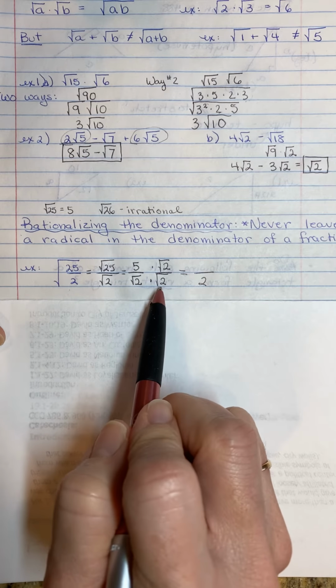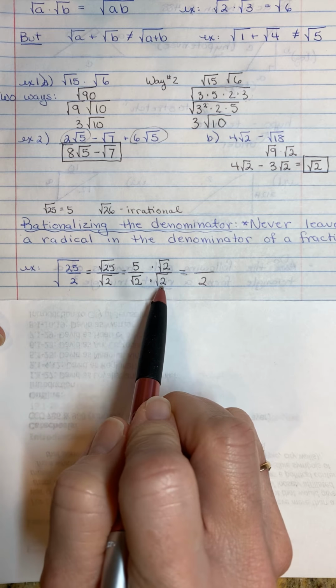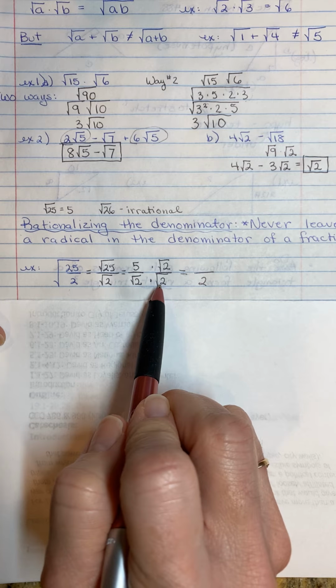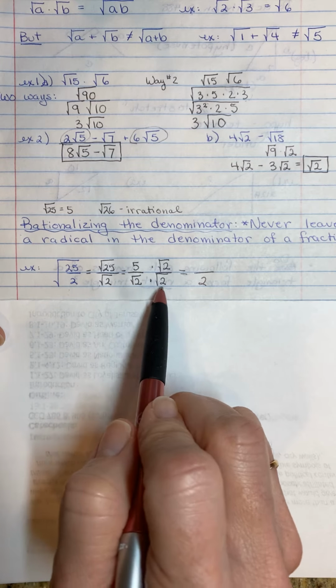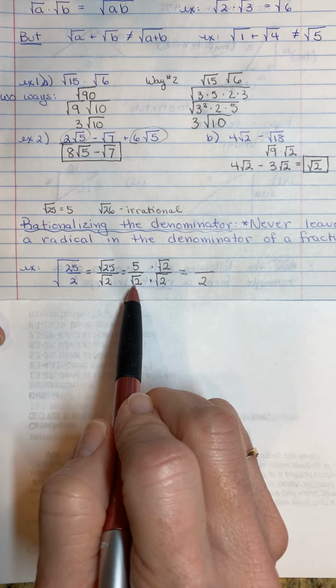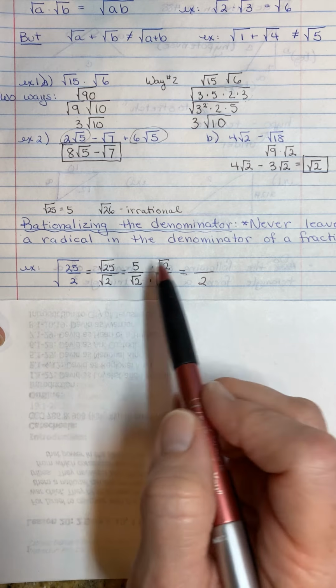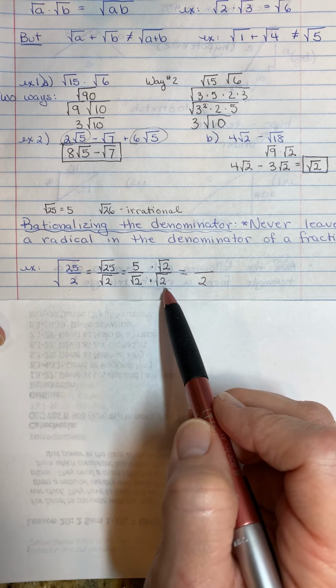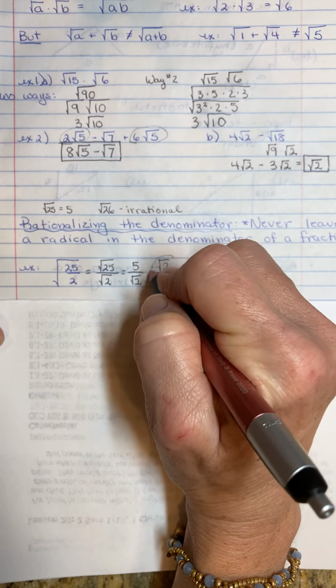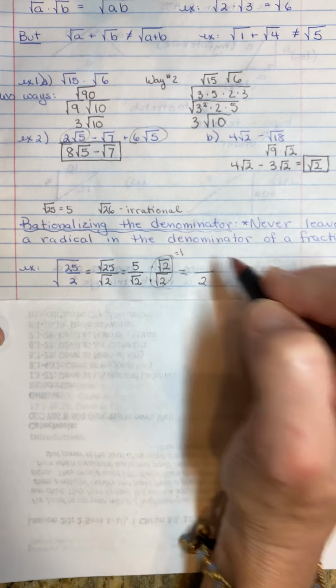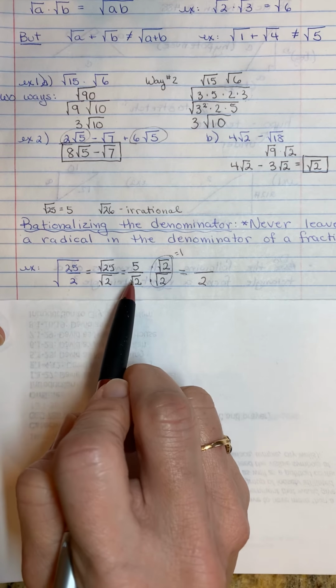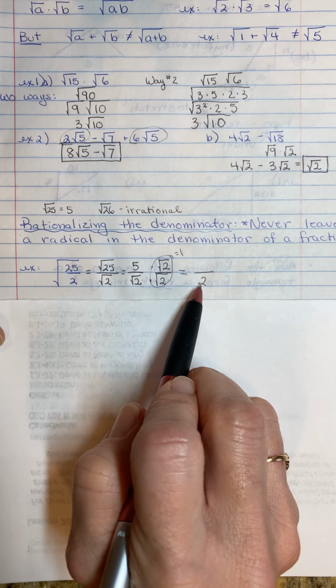Of course, I can't multiply only the denominator of the fraction. It would change this whole fraction, right? It wouldn't be 5 over square root of 2 anymore. But if I multiply this fraction by the square root of 2 over the square root of 2, which in itself is just equal to 1, I'm getting an equivalent fraction here.